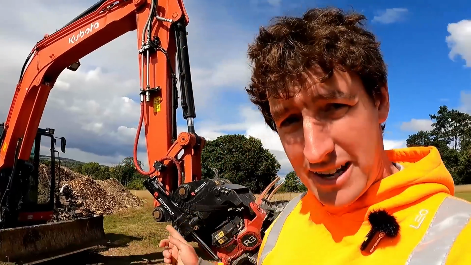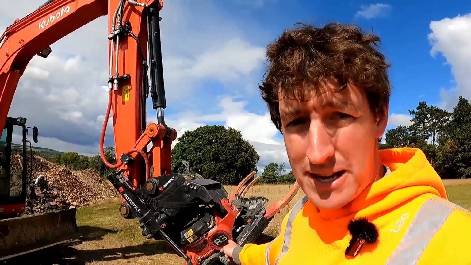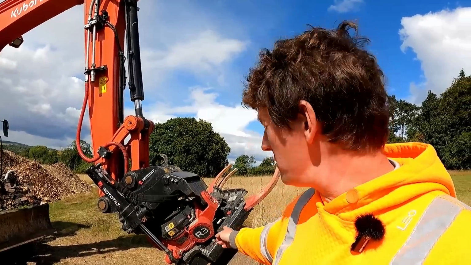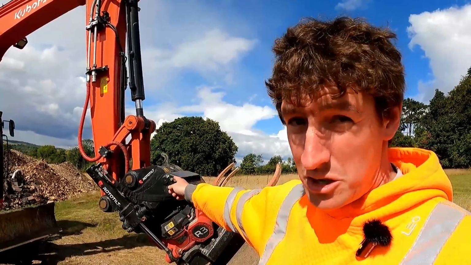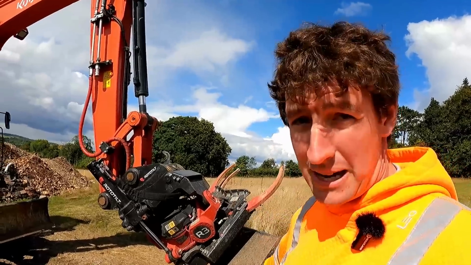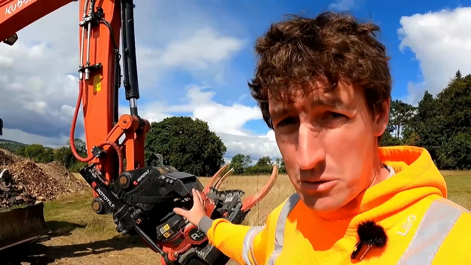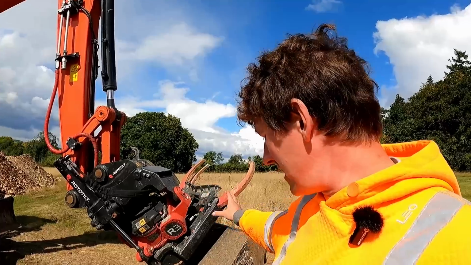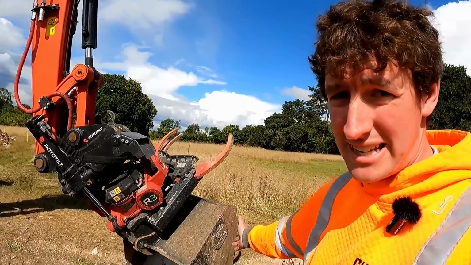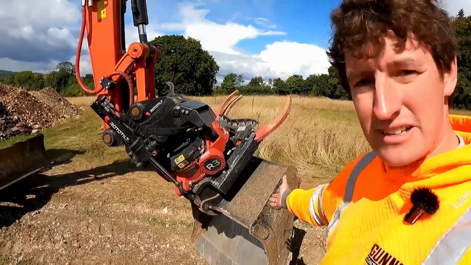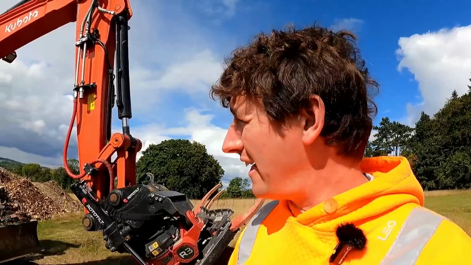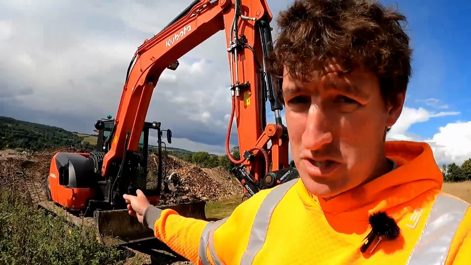But when it comes to running these things, this tilt rotator here weighs just north of 300 kilos. You've got 80 odd kilos of top hitch on there. Then you've got the bucket, and you've got grippers on here as well. That all adds up to quite a significant amount of weight, and you can have nearly half a ton quite easily sat here just before you even put anything in the bucket. And that makes a massive difference to how the machine handles.